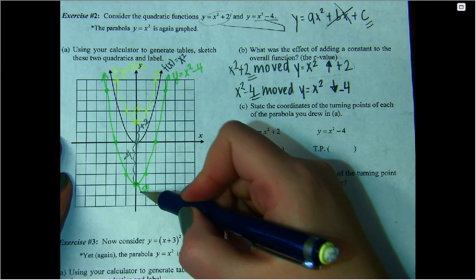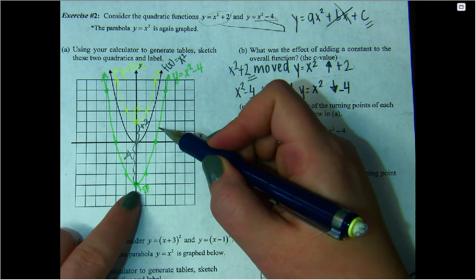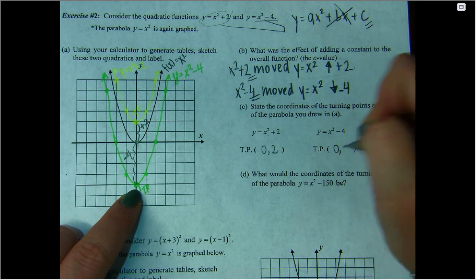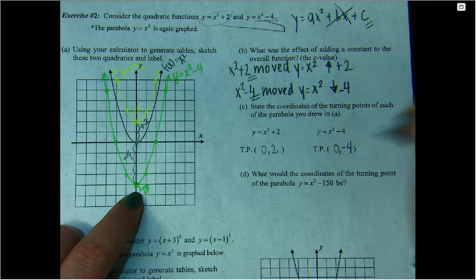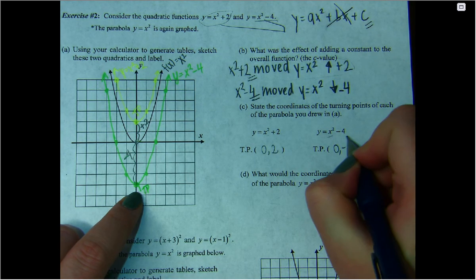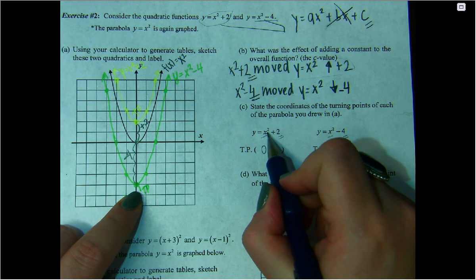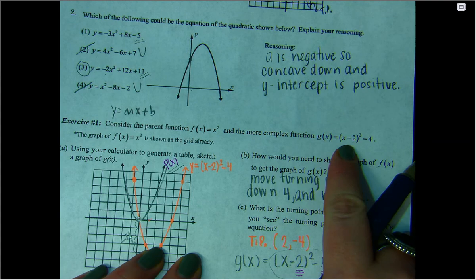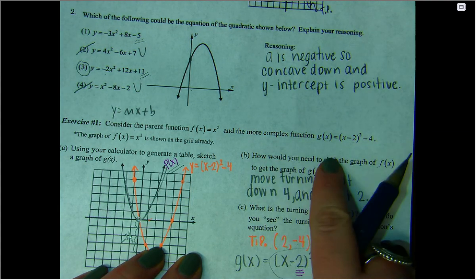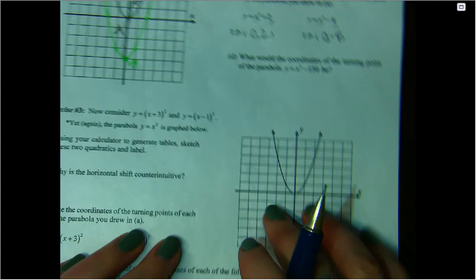Well, the turning point is when this goes from decreasing back to increasing, which is (0, -4). Because notice I didn't add anything into this x like I did here to make it a horizontal shift. Okay. All right.